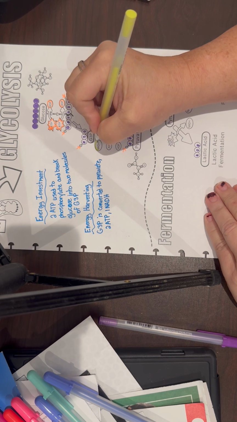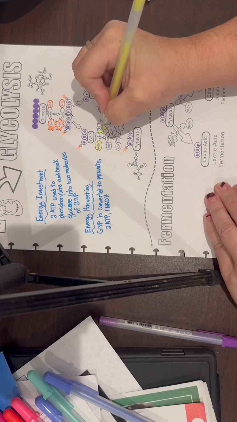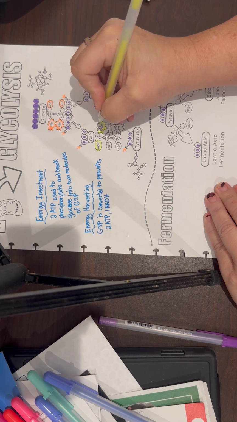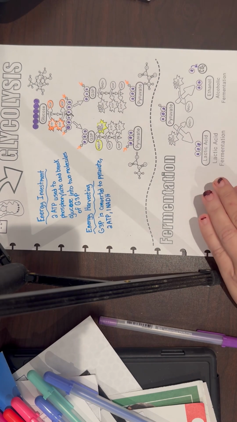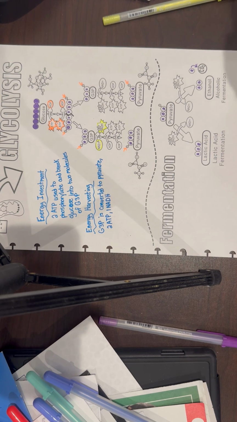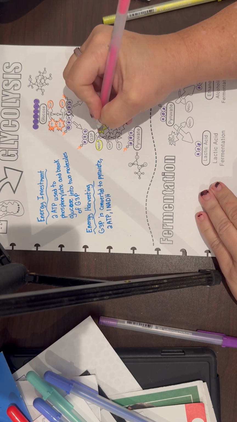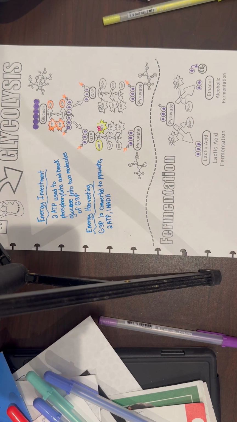So I took my G3P and I went from NAD to NADH, which is another one of those energy molecules. Now, it's not ATP, so obviously it's not usable by the cell. But nonetheless, just like every other time, we got our electrons accounted for.